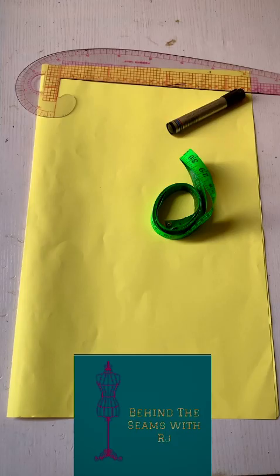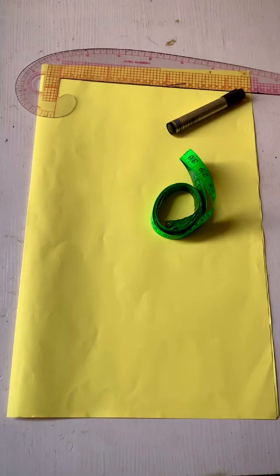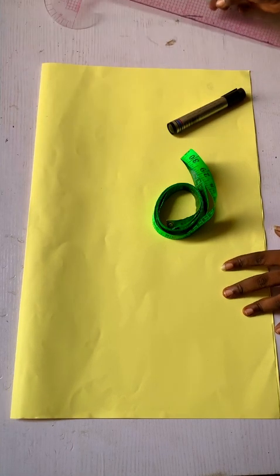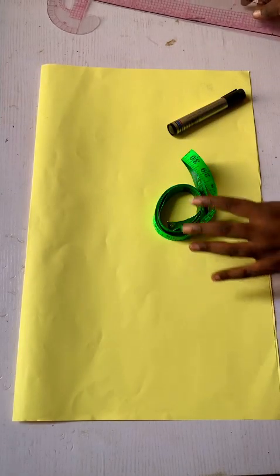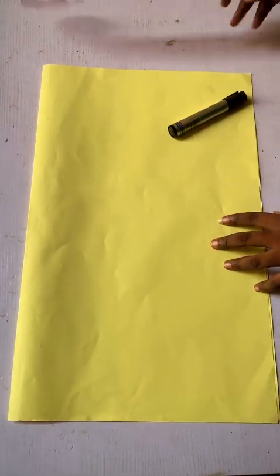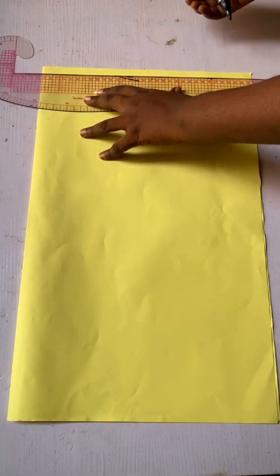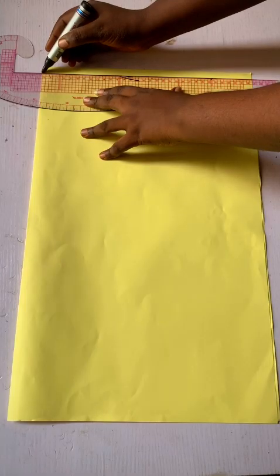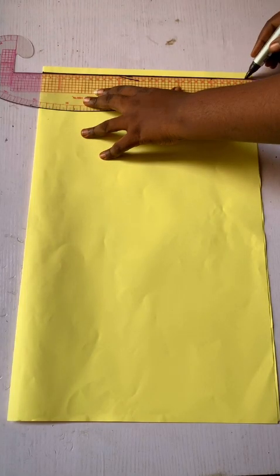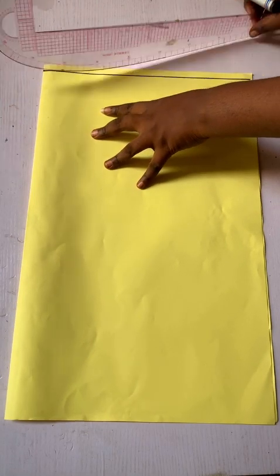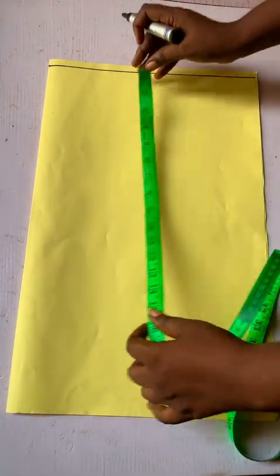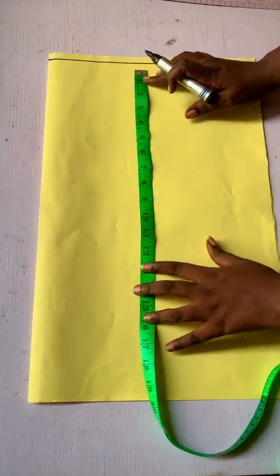So today I'm going to be showing you two easy methods on how to draft an off-shoulder top or dress. These are all the materials you'll be needing for this: pattern paper. What we're going to do first is start by ruling our start line at the top like this. We're just going to go ahead and draft the basic bodice before we work on the off-shoulder area. So let's take all our basic bodice measurements.